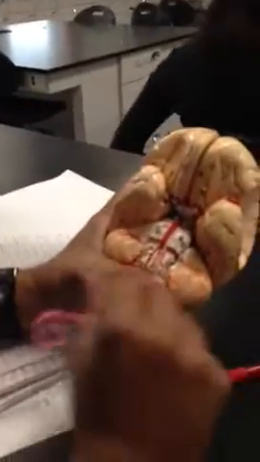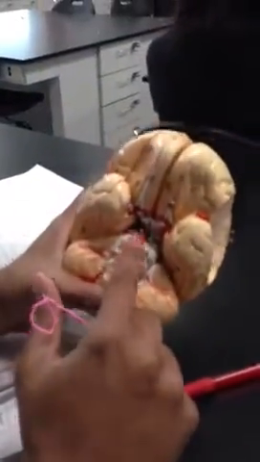How about the vertebral artery? These are the vertebral. They feed into the basilar.